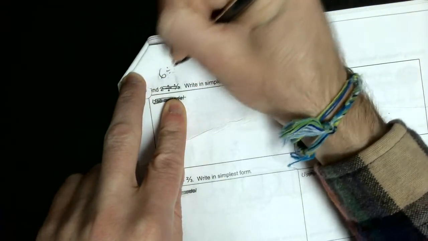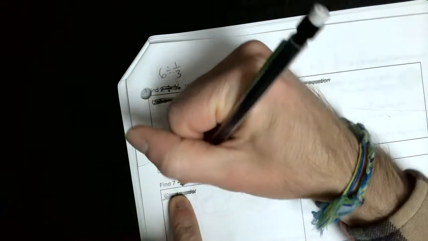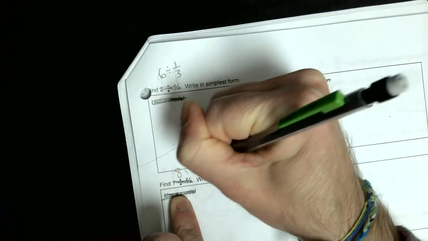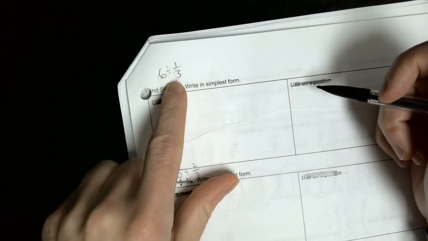6 divided by 1/3. We're going to do that problem twice, actually. You'll see why in a moment. And then this 7 divided by 2/3, we're going to change it to 8 divided by 2/3. We're going to do that one twice as well, and you'll see why. So what we just talked about, this keep, change, flip thing, is going to help us solve these without a model. But before we do this one, let's think about what it would be.